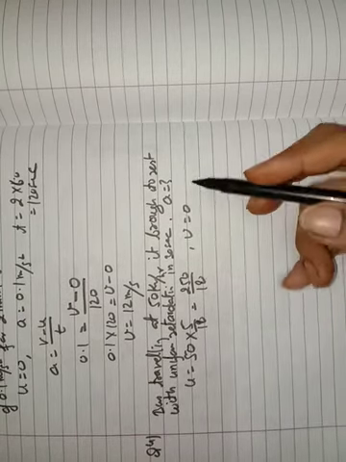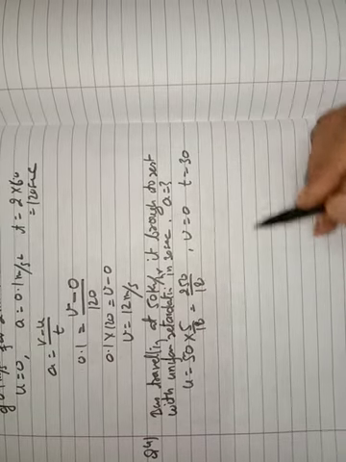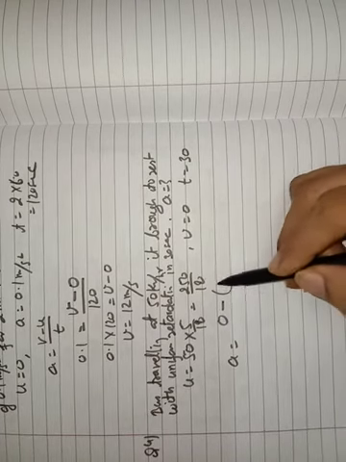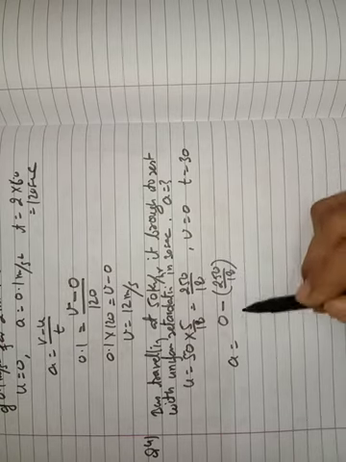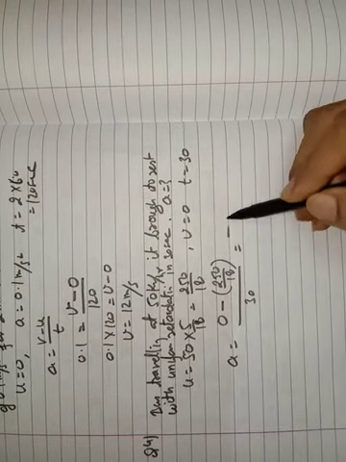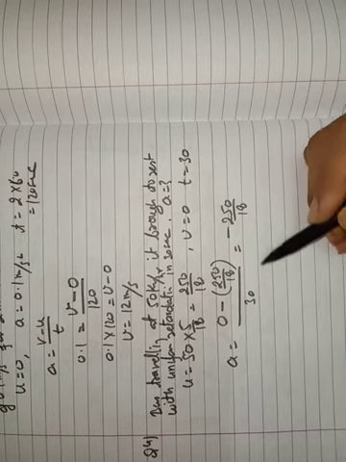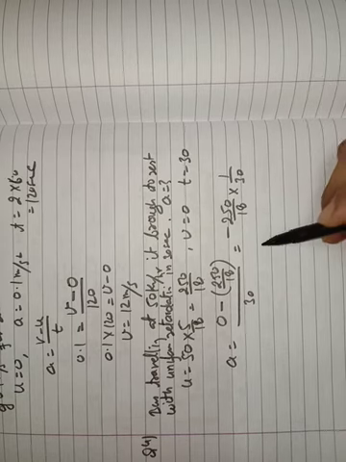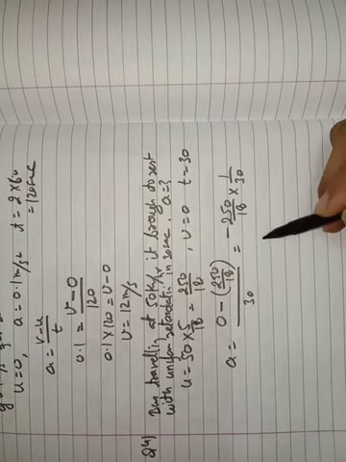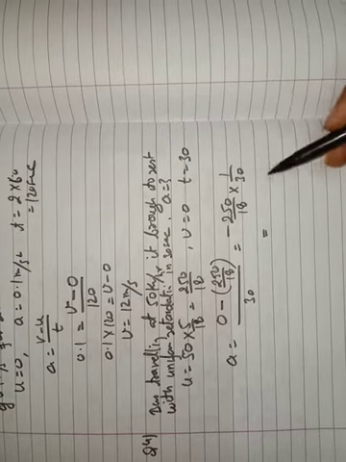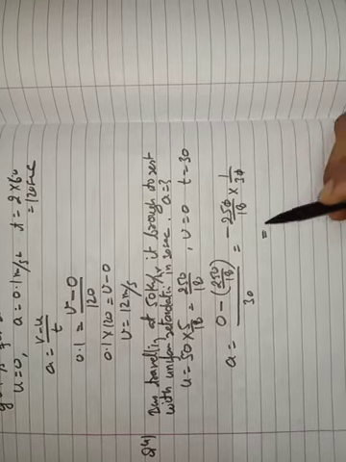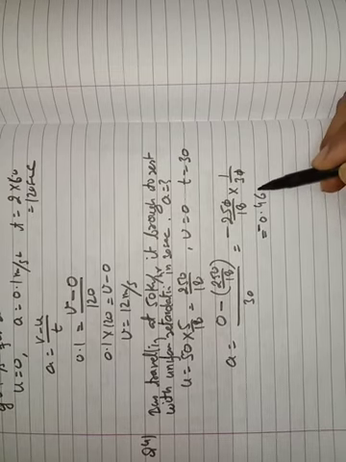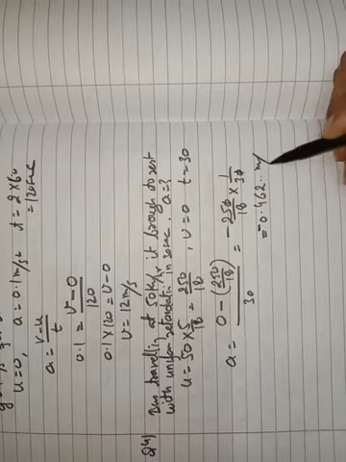With a uniform retardation in 30 seconds, the time is equal to 30 seconds. So what will be the acceleration? Acceleration is equal to v minus u upon t. Minus 250 upon 18 is divided by 30. अगर आप डिवाइड को मल्टीप्लाई करते हो तो रेसिप्रोकल होता है, it will be 1 upon 30. By calculating it we will find it approx 0 minus 0.462 something meter per second square.